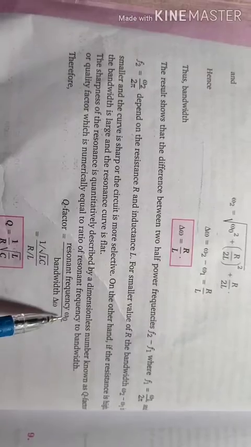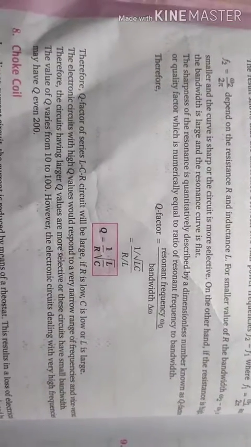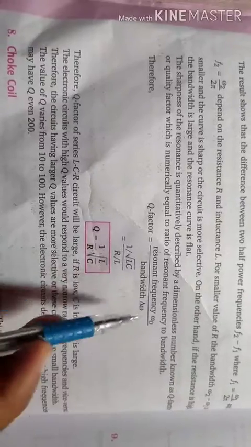The resonant frequency, omega 0, is given by 1 by square root of LC, and the bandwidth is given by R by L. From there we get the Q factor as this value. So the Q factor for an LC circuit is given by this formula. Okay, the final formula and definition is this: the ratio of resonant frequency divided by bandwidth.